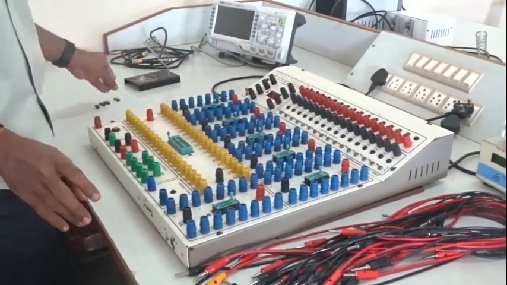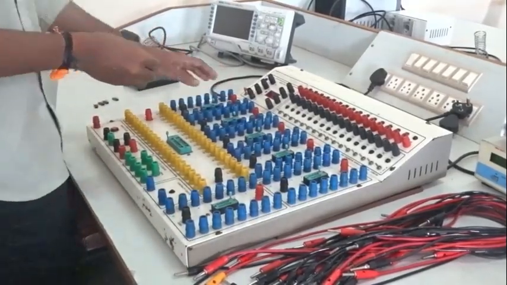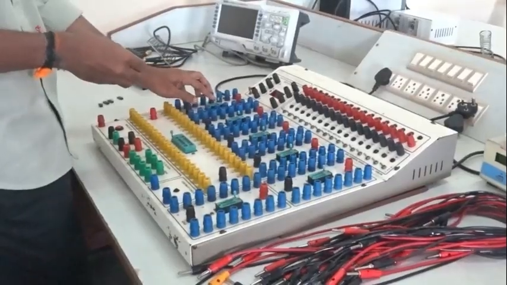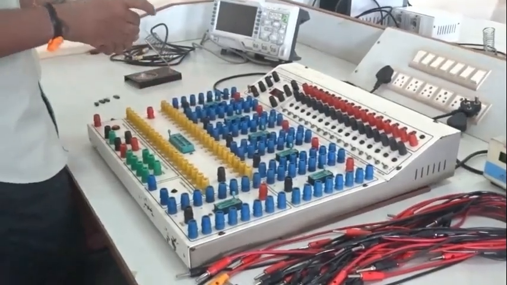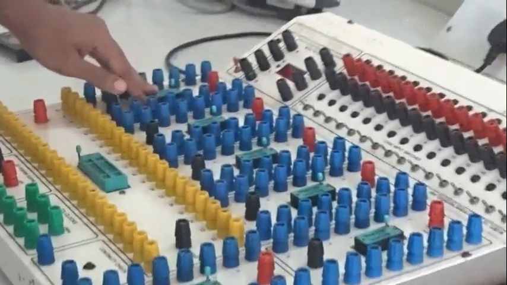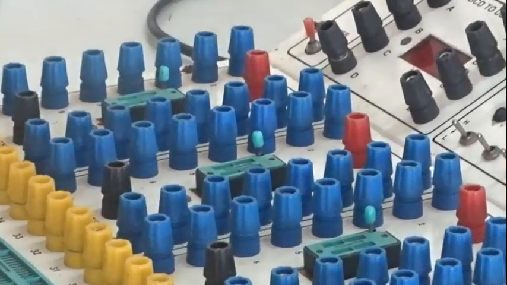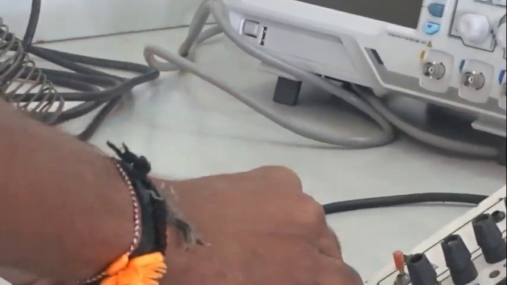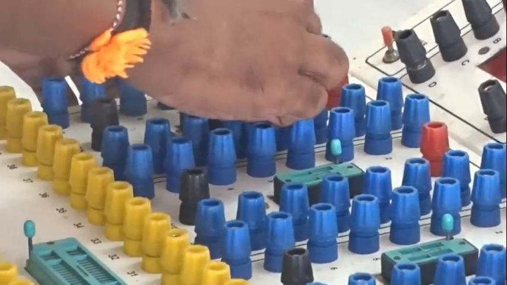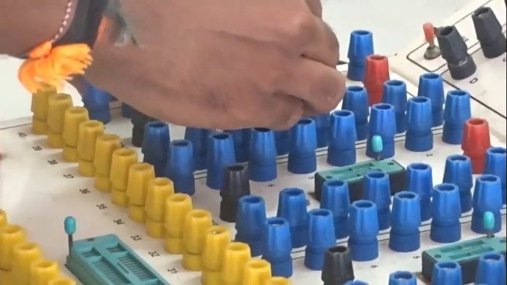And I'm going to use the first socket, and in the first socket there is an IC holder, or IC slot, where we are going to place the IC. Okay, so we are going for the OR gate. We are going to use the IC7432. So I'm going to place this IC into this slot, and then after placing the IC into this slot, lock it.